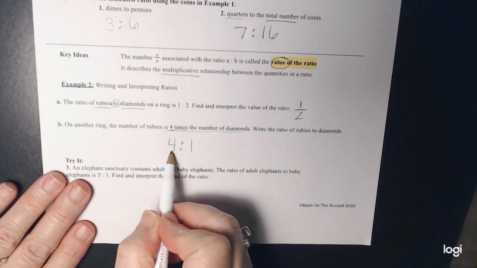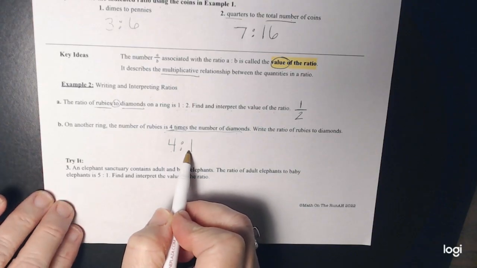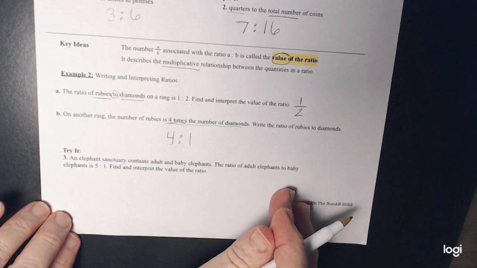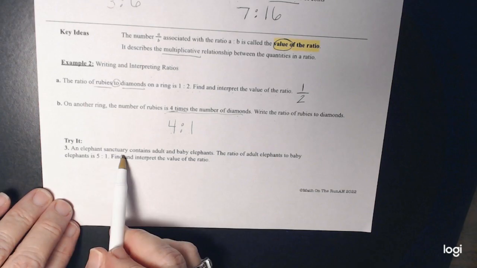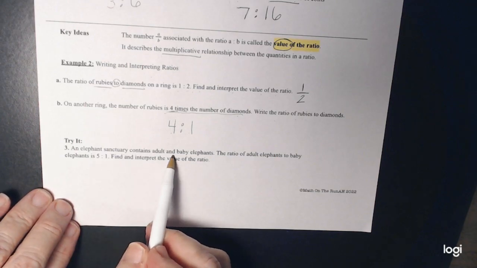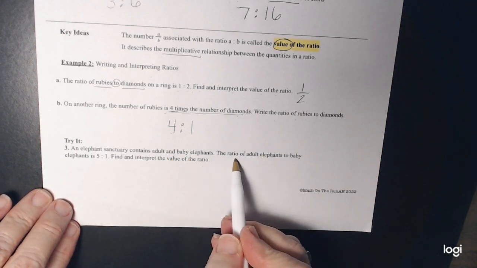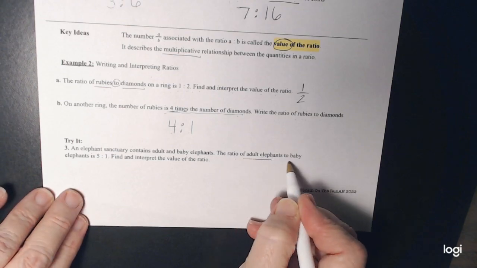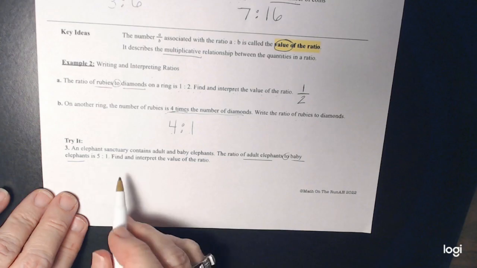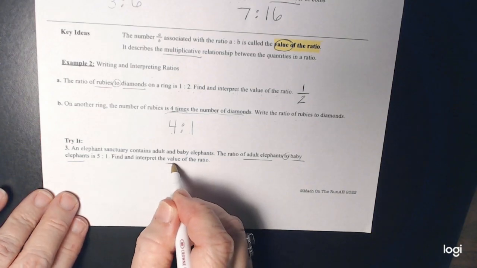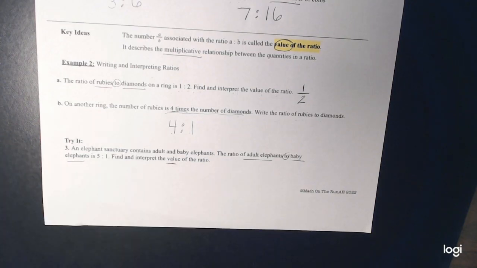Rubies is 4 times as large as the diamonds. All right, let's look at our try it. An elephant sanctuary contains adult and baby elephants. The ratio of adult elephants to baby elephants is 5:1. Find and interpret the value.